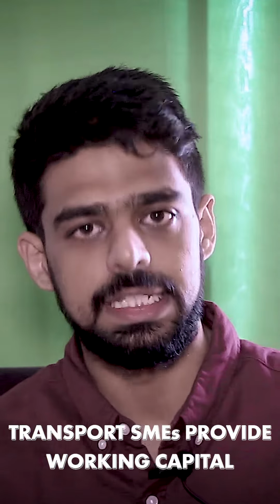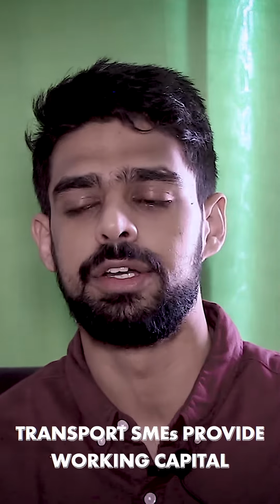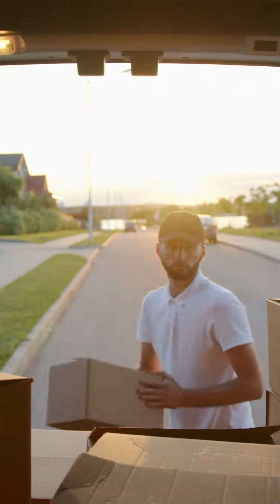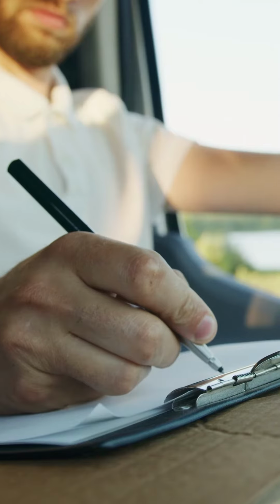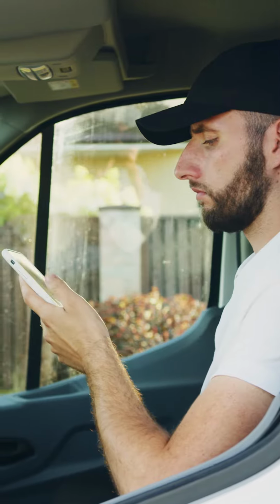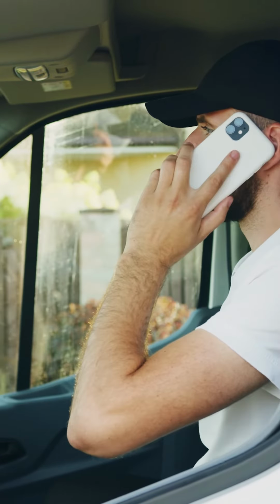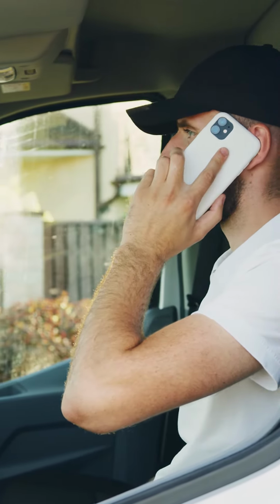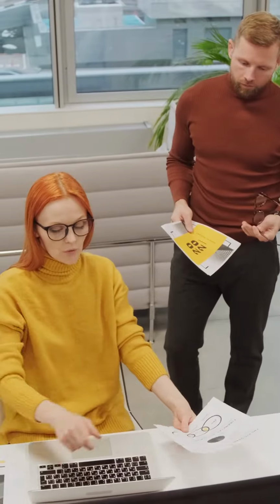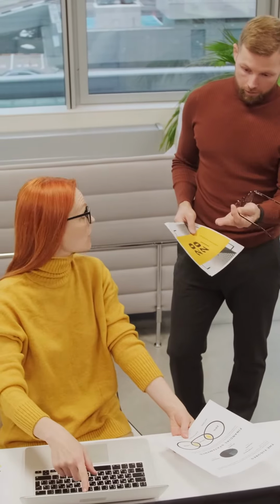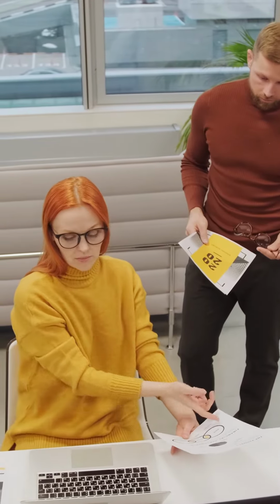So once the deal is done, once the basic commercials are set, the lorry basically goes to the factory or the warehouse, the loading is done, the basic documentation is done, and then basically the transport SME gives about 70% of the money in advance to the lorry owner. The lorry owner then basically delivers the material, brings back a proof of delivery. On the basis of the proof of delivery, the transport SME has to give him the remaining 30% of the freight.